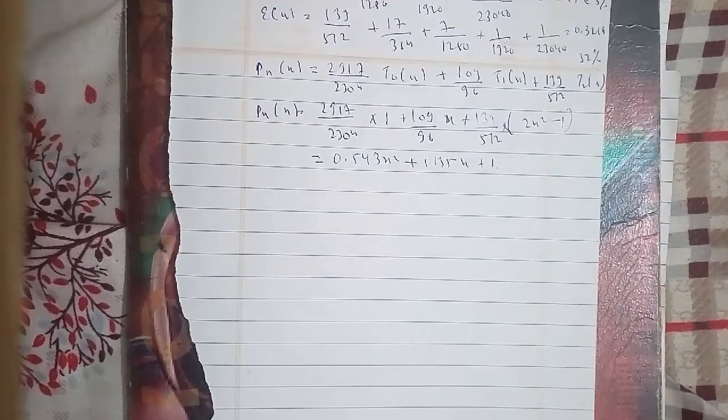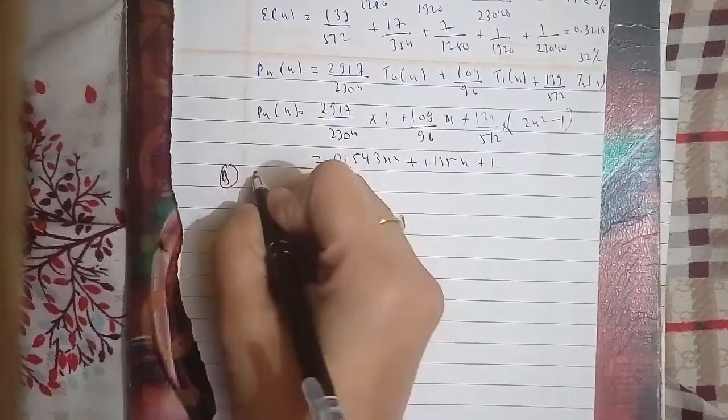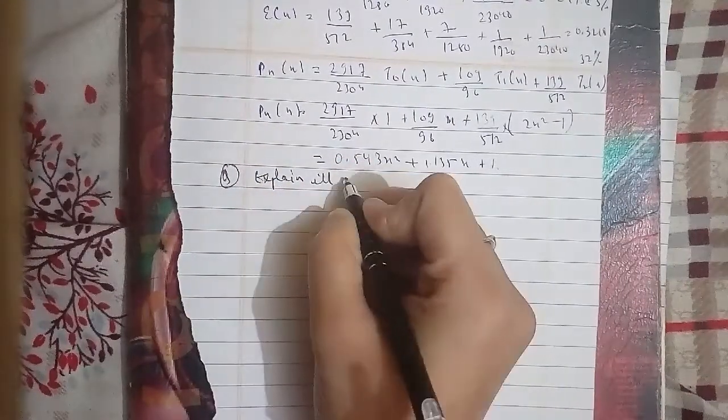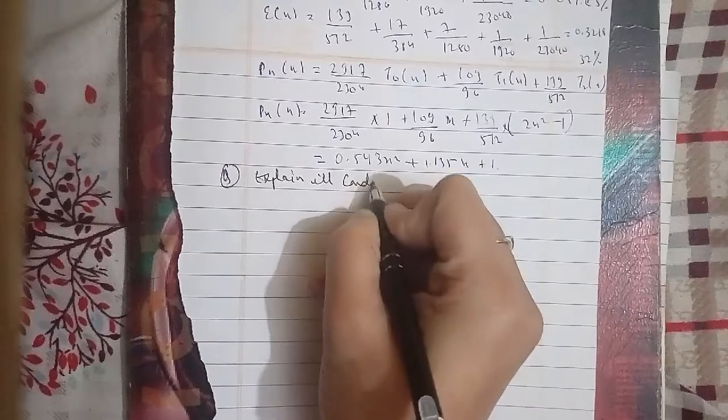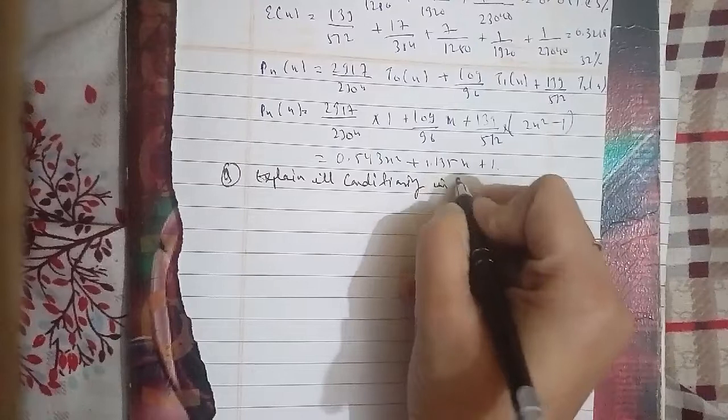Next, we'll discuss ill conditioning in the least square method, and of course that is an important one. So we go ahead. Explain ill conditioning in the least square method that we talk about.